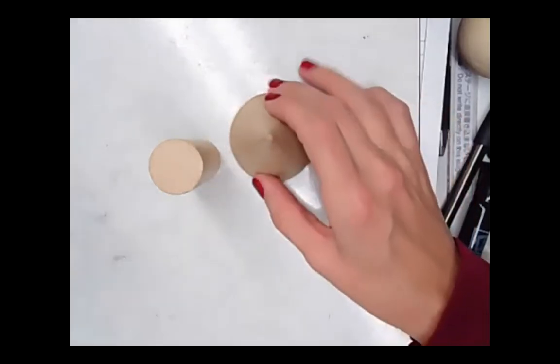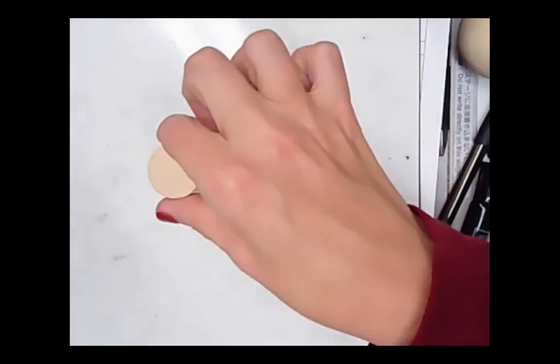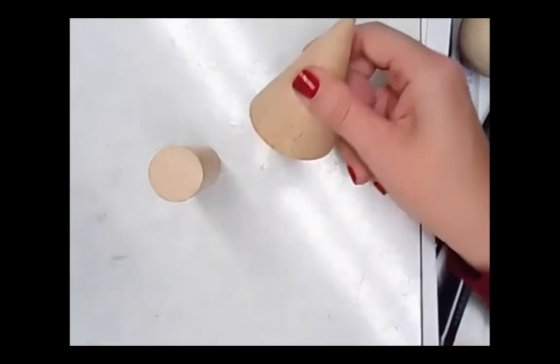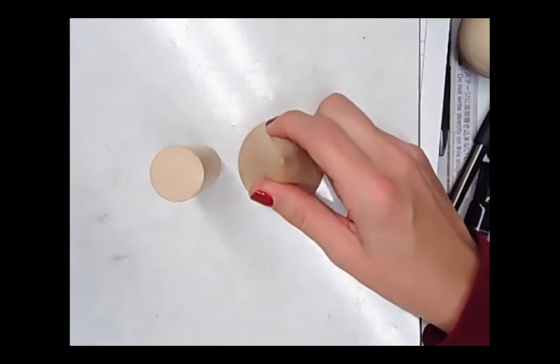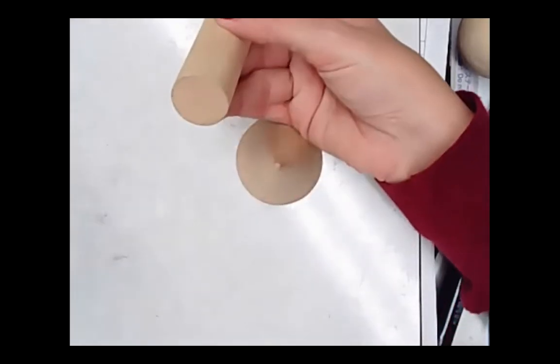I noticed that they both can roll on their side. But look what they're doing as they stand on their flat face. Are they rolling? No, that's because both of them have a flat face. And they can stand when they're on their flat face.